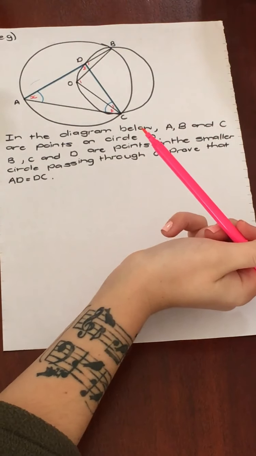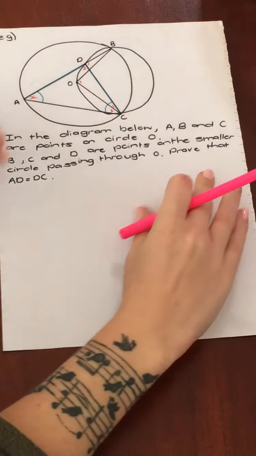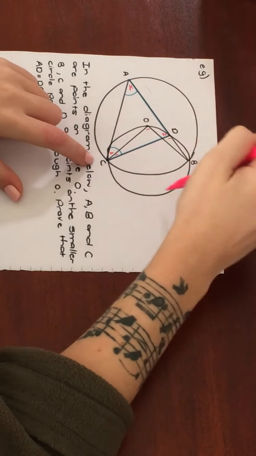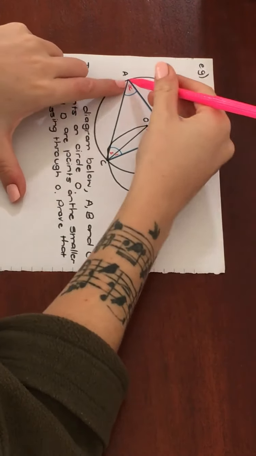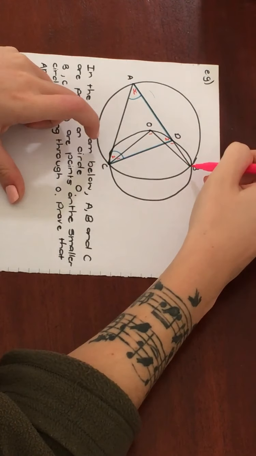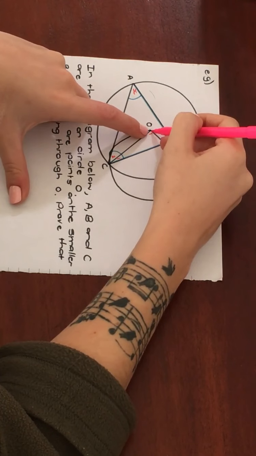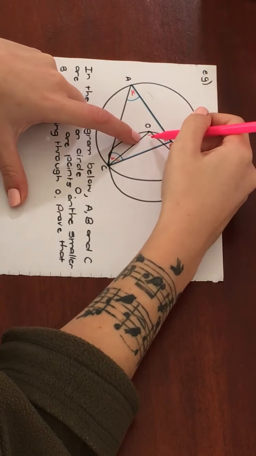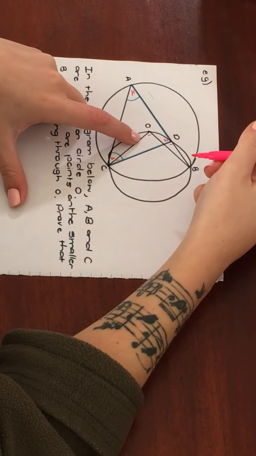If we're starting with this angle A, I'm going to turn it like this. Let's look in the big circle now. This is angle A. If I pull these two lines the same from BC to angle O, do you notice that this is that theorem? Angle at the center is twice angle at the circumference.